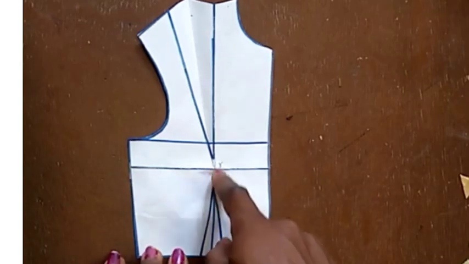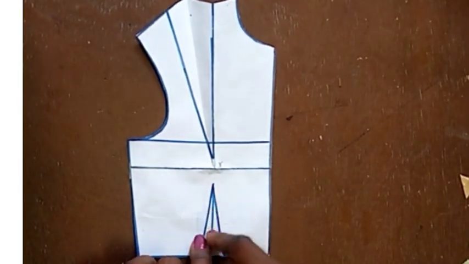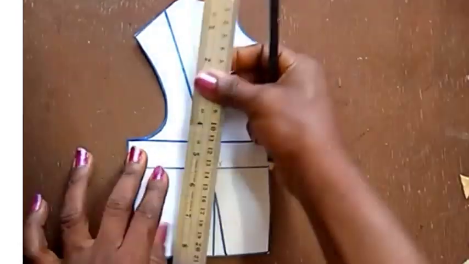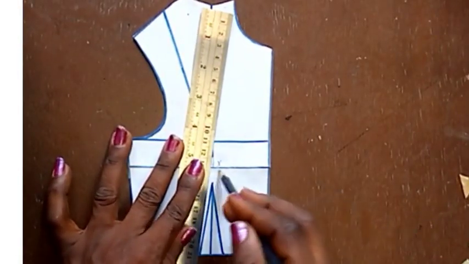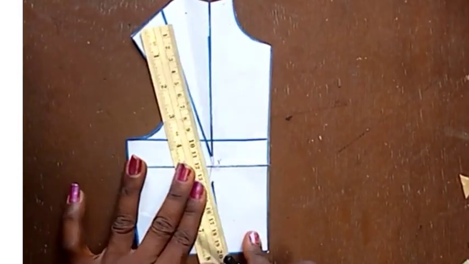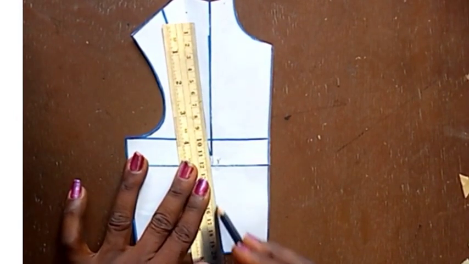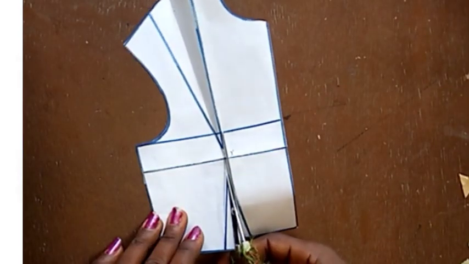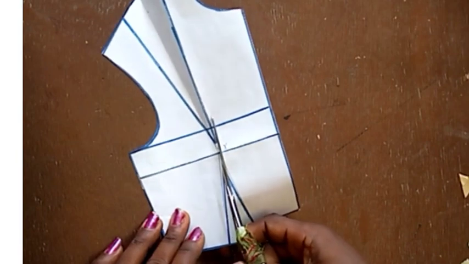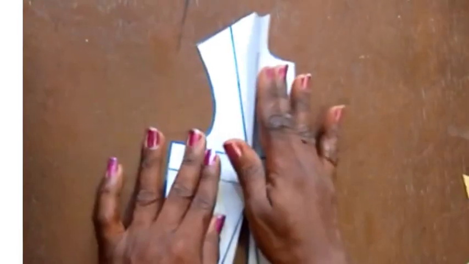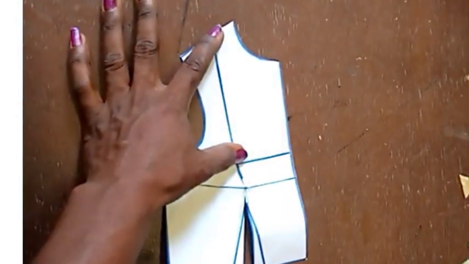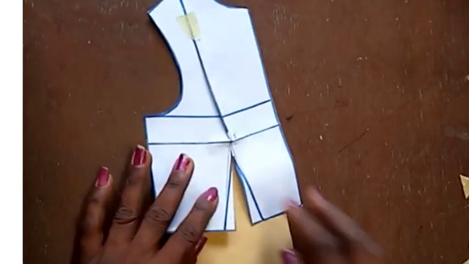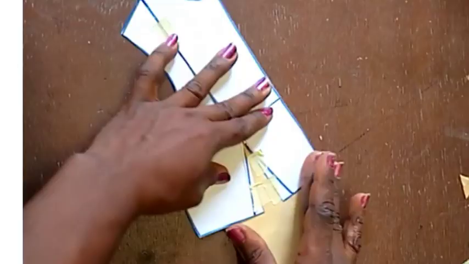To transfer the dart to the waist, simply connect the waist dart to the bust point as well. Cut through the dart leg from the middle to the bust point. Crease and fold the shoulder dart. With this, the dart is now opened on the waistline. Place another paper underneath.